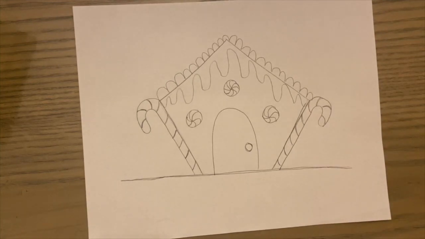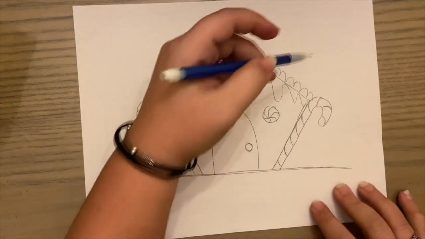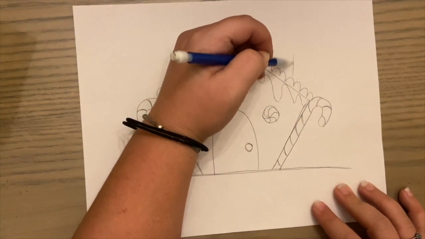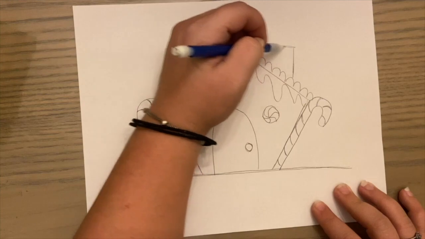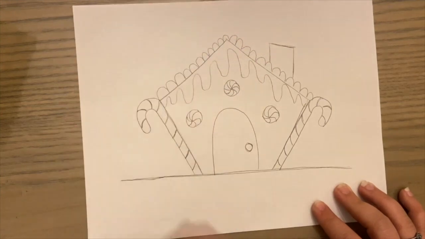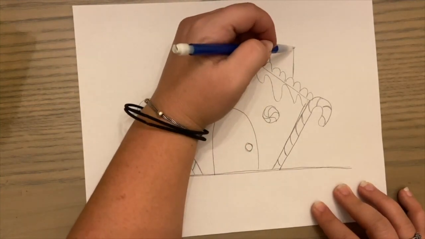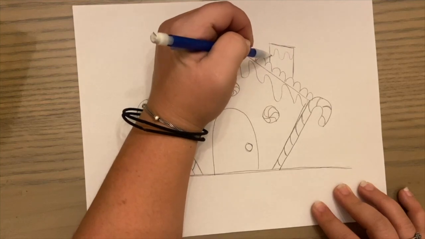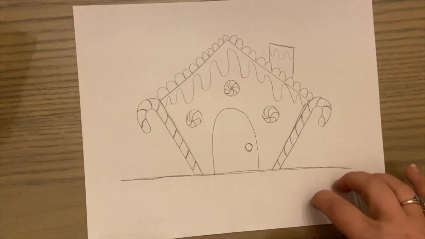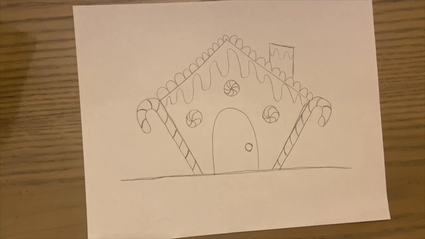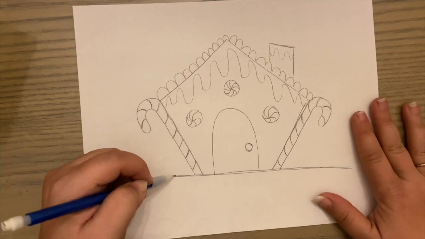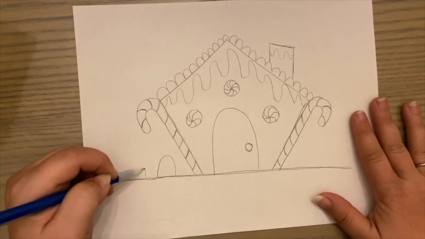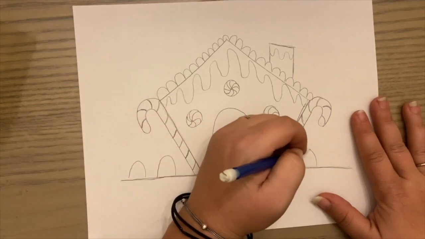Then we're going to add a chimney. And your chimney would be like a rectangle. Of course, you won't see the bottom of the rectangle because it's on the roof line. But you could draw the top part of a rectangle like that. You could add a wavy line here to make it look like icing on your chimney. And the more decorations you add, the better it's going to look. You can add some candy, some big old gumdrops or candies out here beside the house.